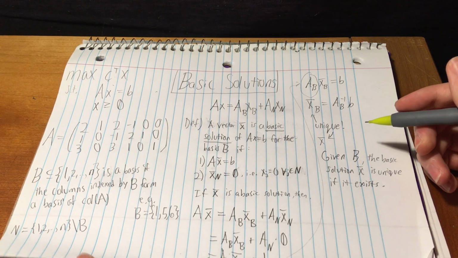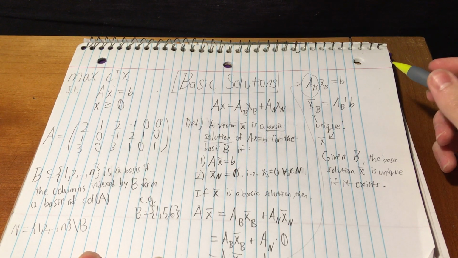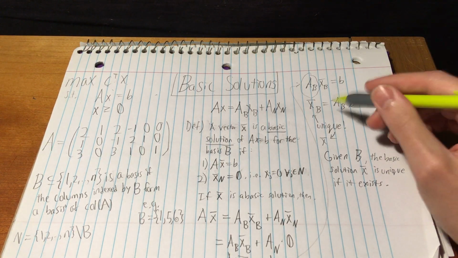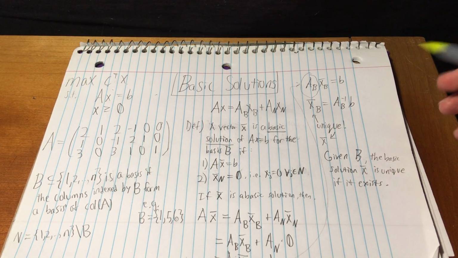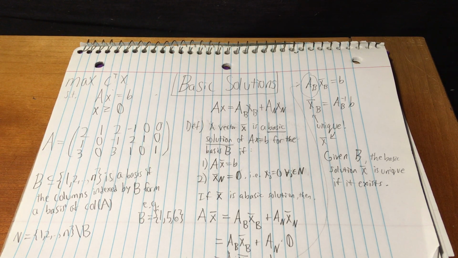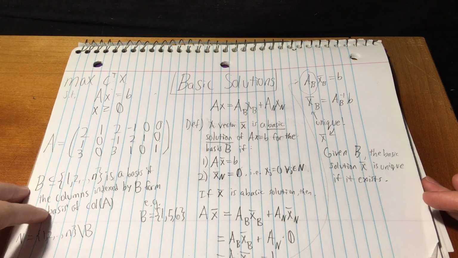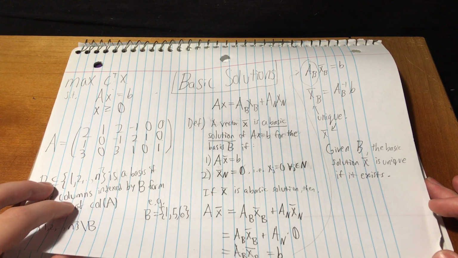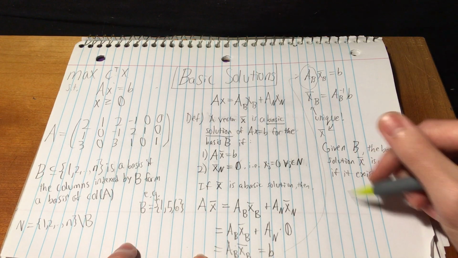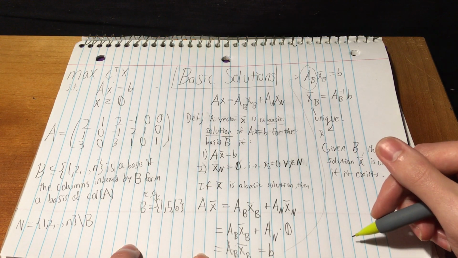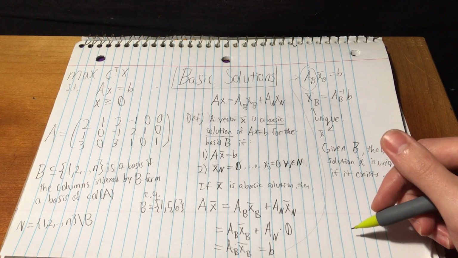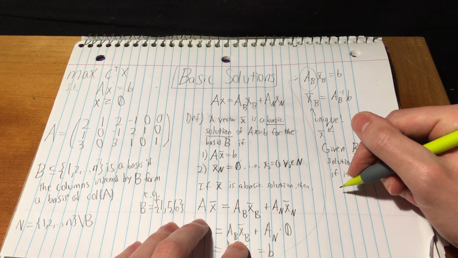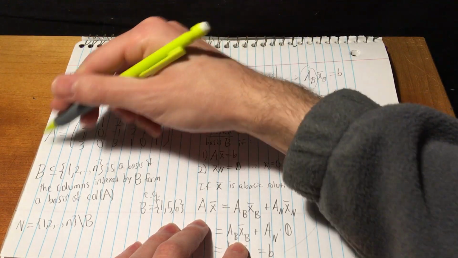So how can we find this x bar b? Well, before we do this in general, let's just take a look at how this works out in a given example here. So I'll use this space down here. For example, let's just see what it works out to be in this case.